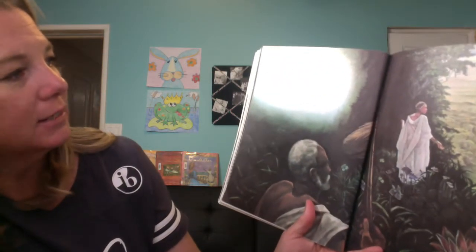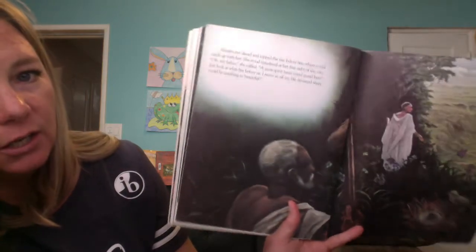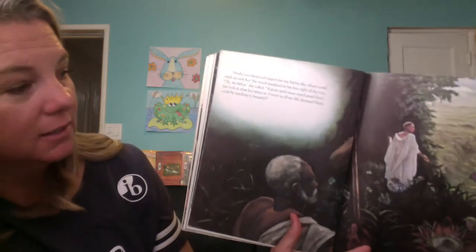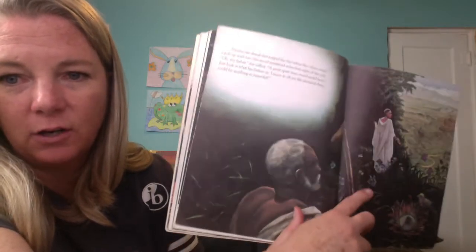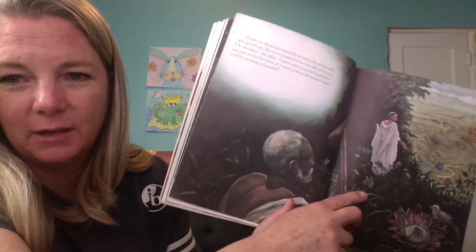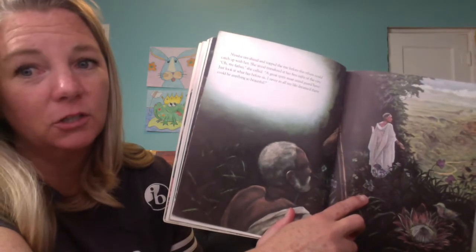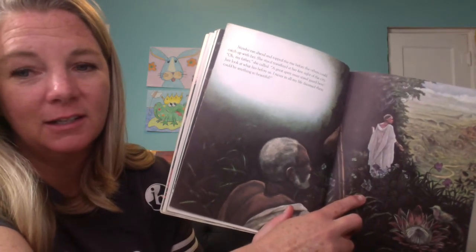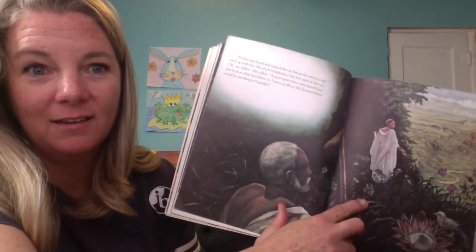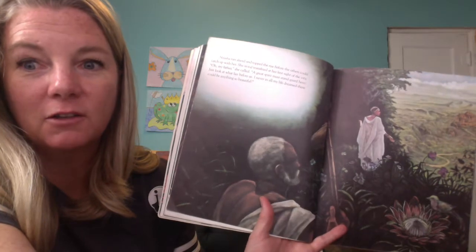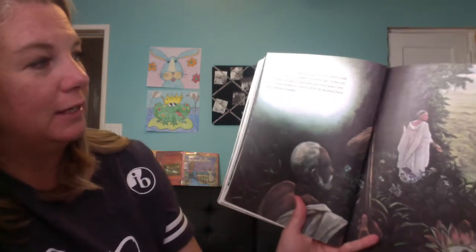Nyasha ran ahead and topped the rise before the others could catch up with her. She stood transfixed. There she is, standing transfixed. What does that word mean? You can look at the picture and kind of get a hint. Is she kind of amazed at what she's looking at? Yeah, she's just frozen, looking out over the land at how beautiful it is.